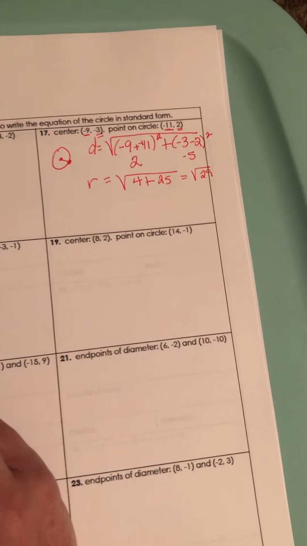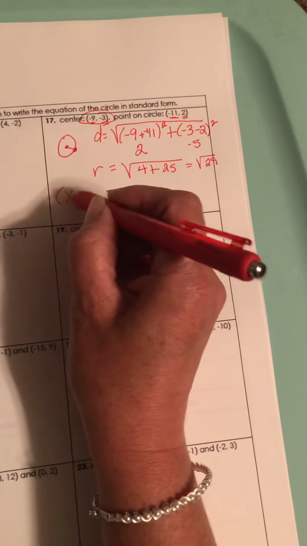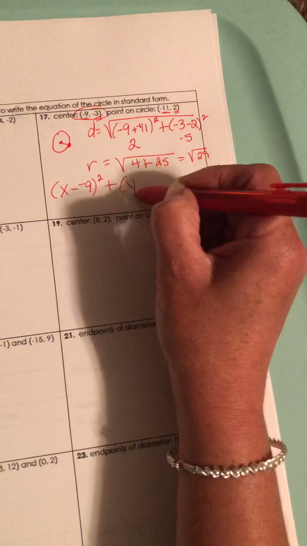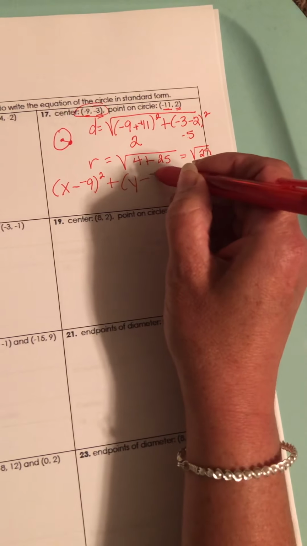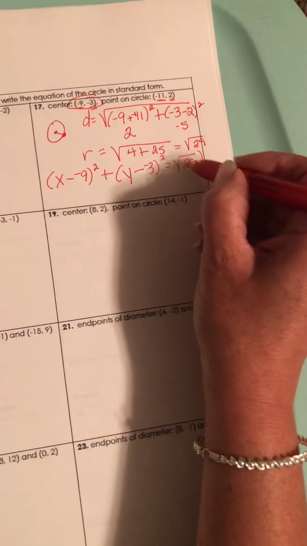So now that we have the length of the radius, we're going to use the center to put it into our circle equation. So we'll have x minus h, which is -9, plus y minus k, which is -3. And that is going to equal our radius, which is the square root of 29 squared.